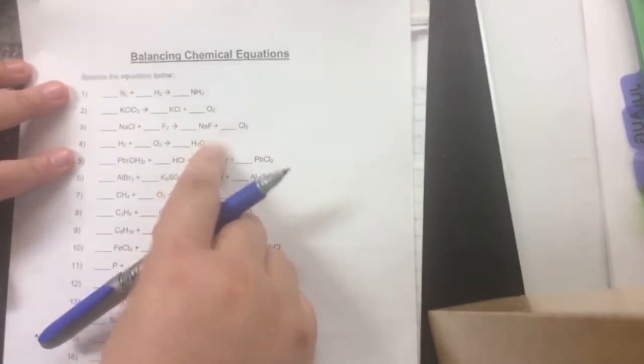So just like we did on our worksheets earlier in the week, we need to write out what elements we have. So we have Na, sodium, Cl, chlorine, and we also have fluorine. So we have Na, and then Cl, and then F. And we have those on both sides of the equation.